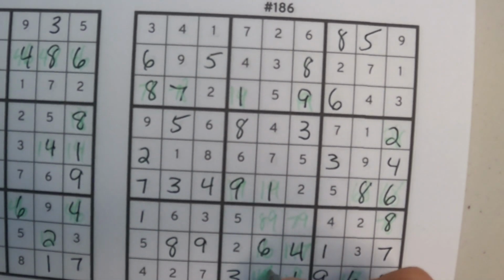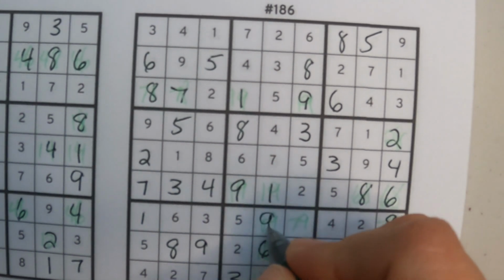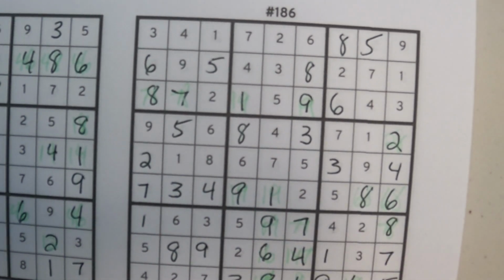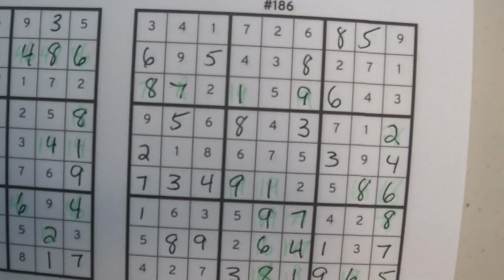And so this row then we're just missing an 8, which makes this our 9 and our 7. And there we go.